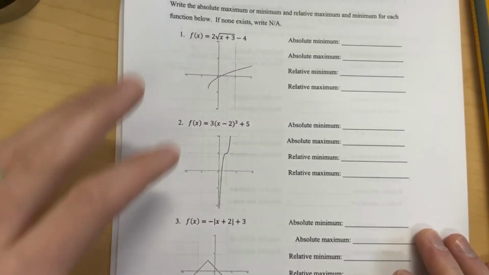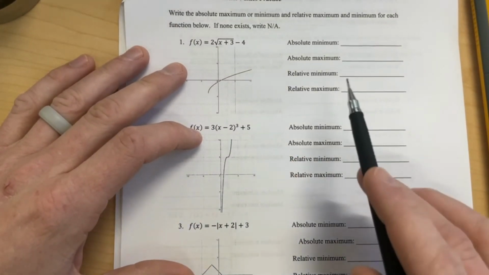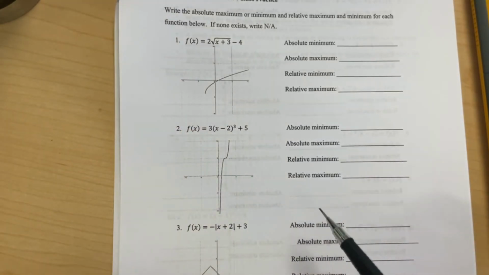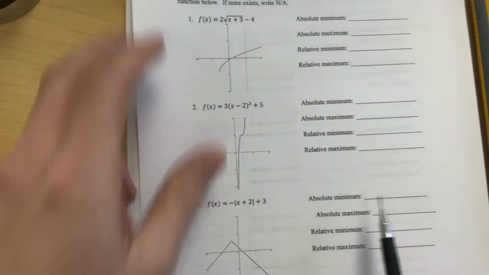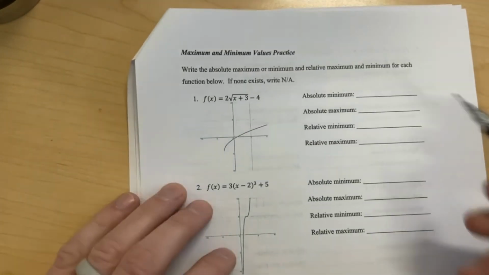I've got a little bit of practice on this next page for you. I have some graphs for you to look at for your relative and absolute maximum and minimum values. And then I have some functions that I want you to graph on that first page and on that second page. And again, if there's no absolute or relative max and min, you can just write NA.